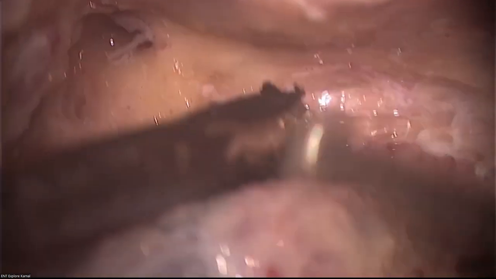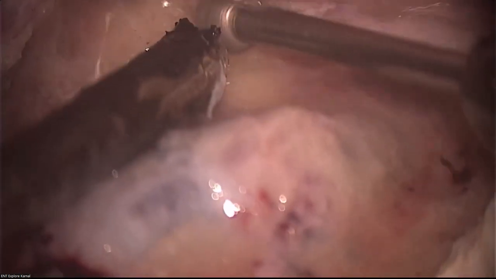Now, this chorda is a great landmark to protect the annulus. That's why the chorda is considered so. See this chorda?